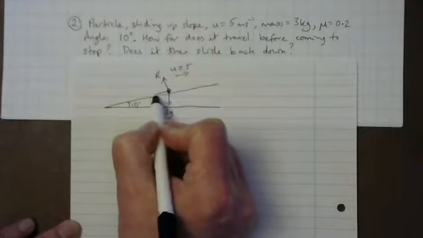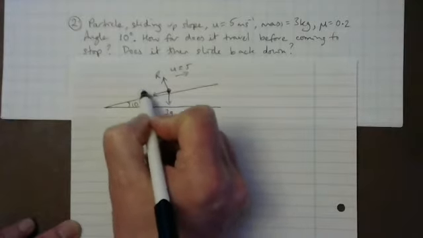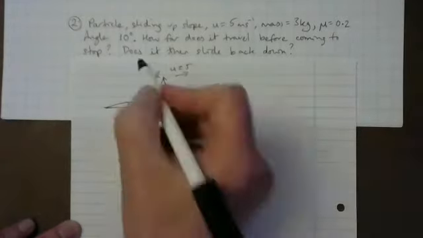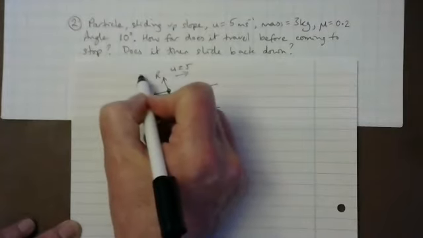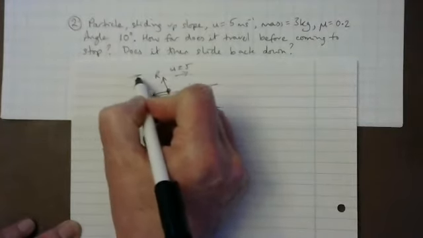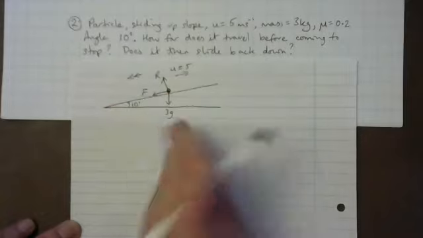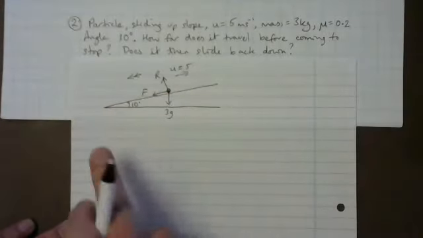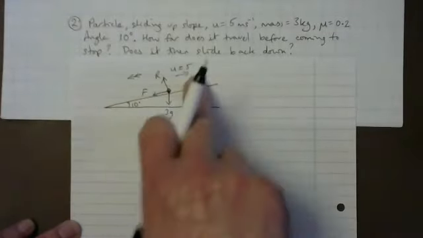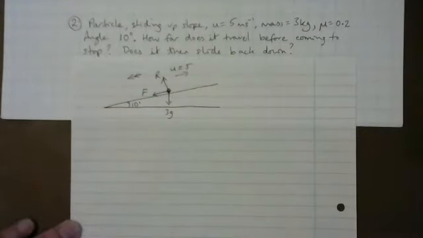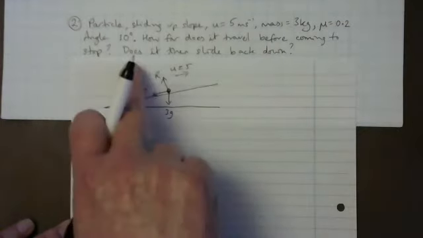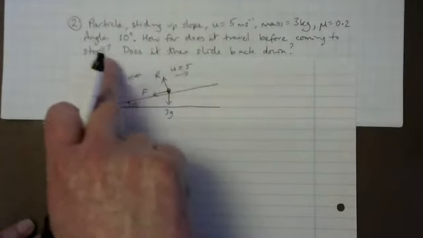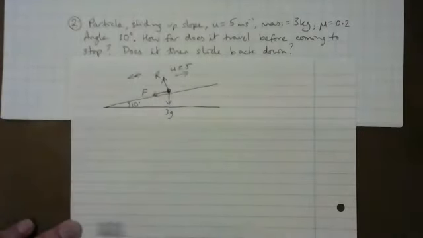It's moving in this direction, so friction must be in this direction. And for this one, the acceleration is certainly in this direction. I'm going upslope, I'm not pushing it upslope. So at the moment I'm going at 5 meters per second, and what I know will happen is I will decelerate. What I don't know is whether when I finish decelerating, I'm going to stop, or turn around and start sliding back down the slope again.